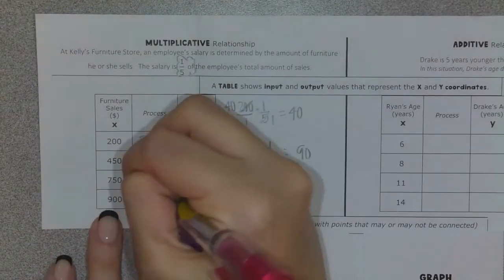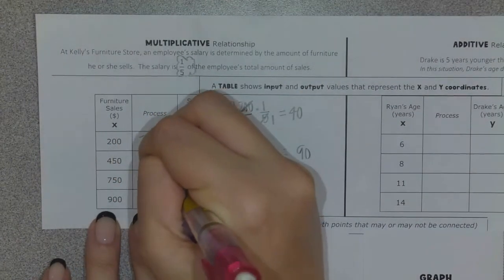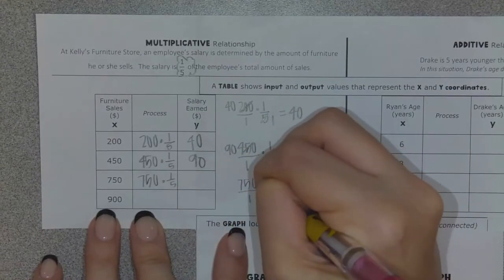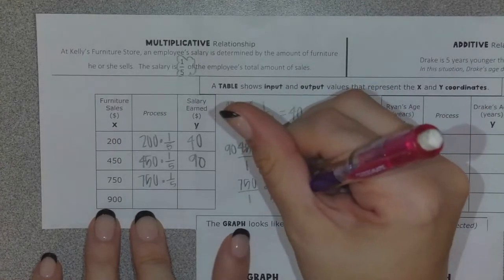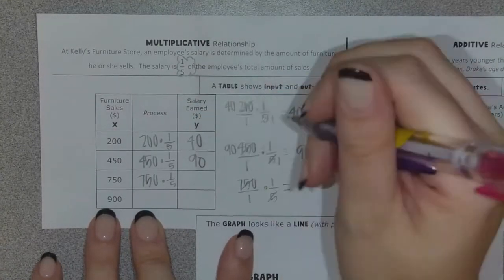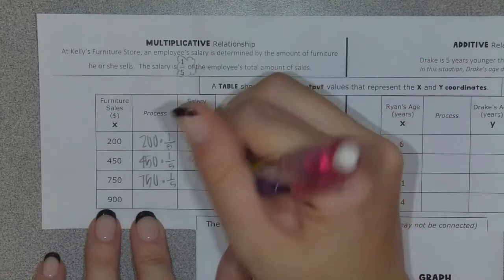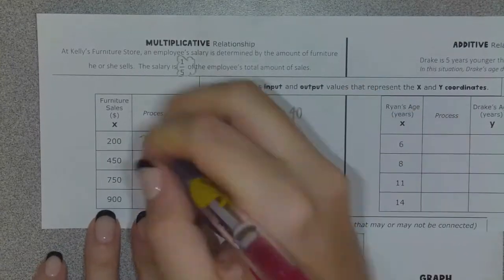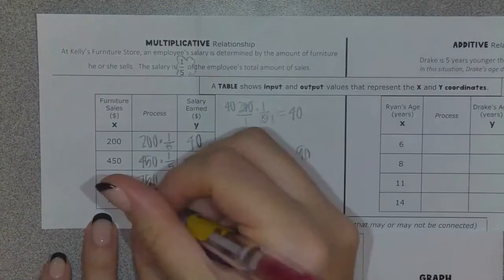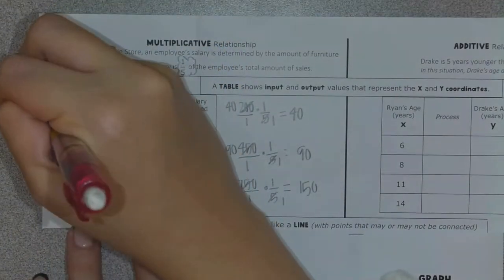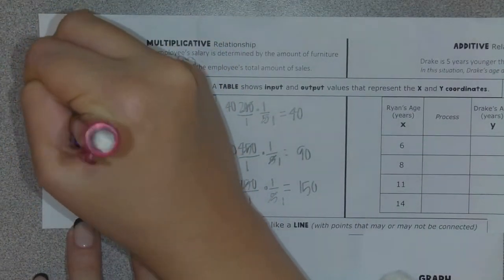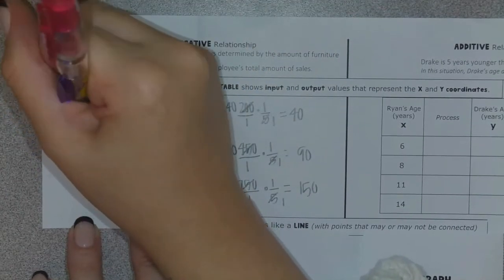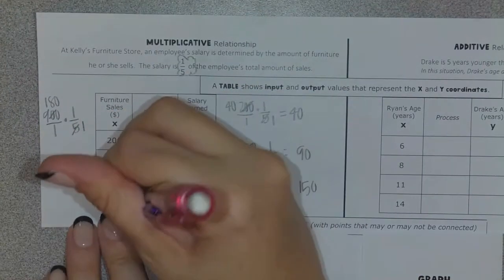If it's 750, my process is going to be 750 times 1/5. Oh, I did not leave myself very much room. Okay, so my Smith Super Secret math hack tells me that it will go into 750, let's see, 150 times. So that employee is going to make $150 on their salary. And our last one, 900, I'm going to do over here so I have some room. So 900, that'll go in 180 times. So the employee is going to earn $180.